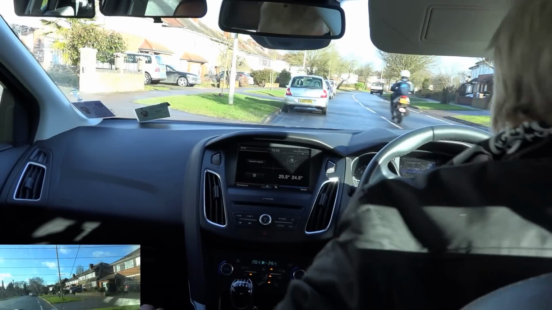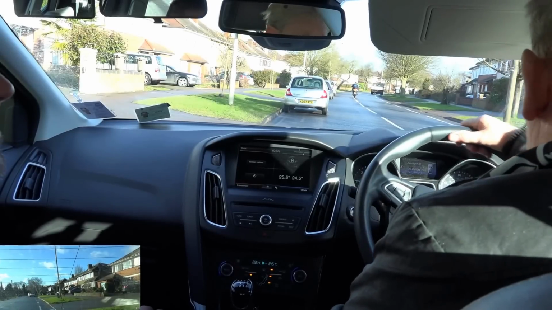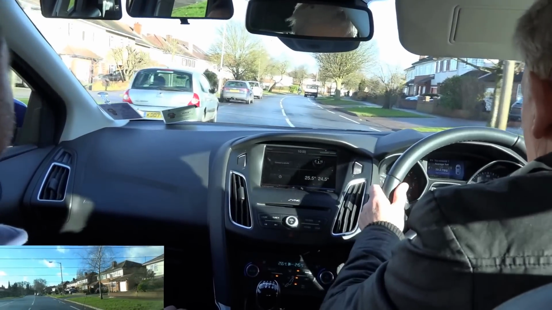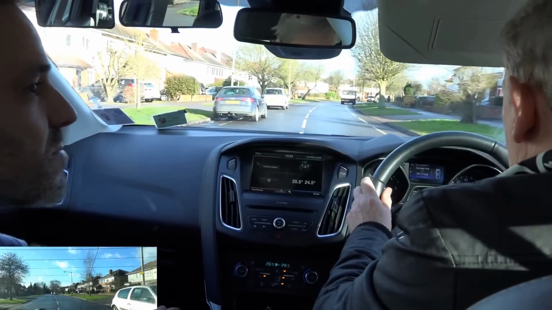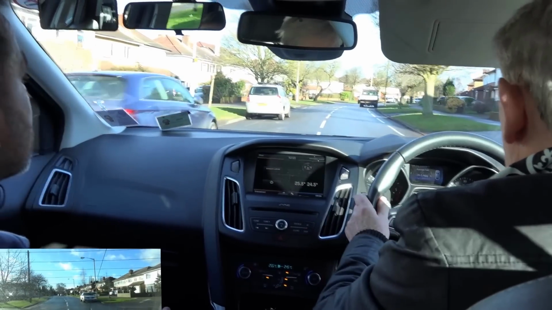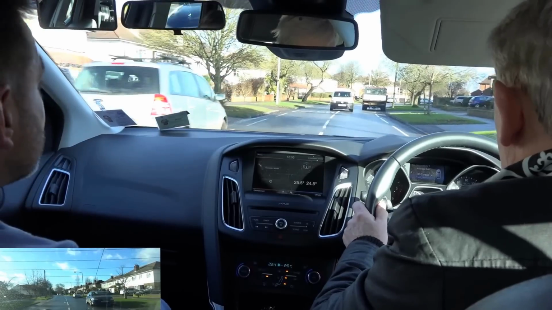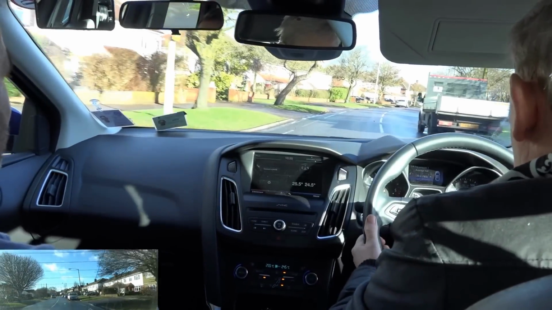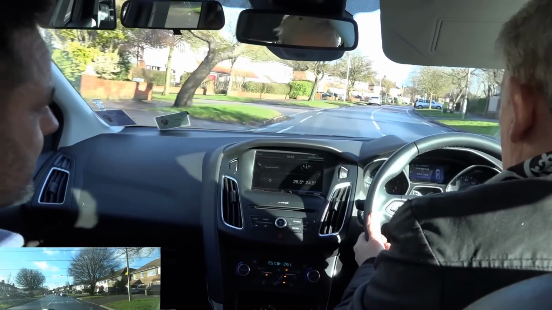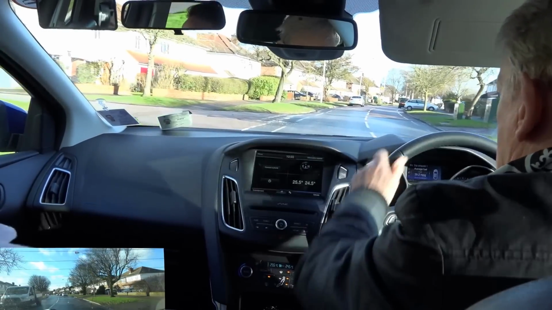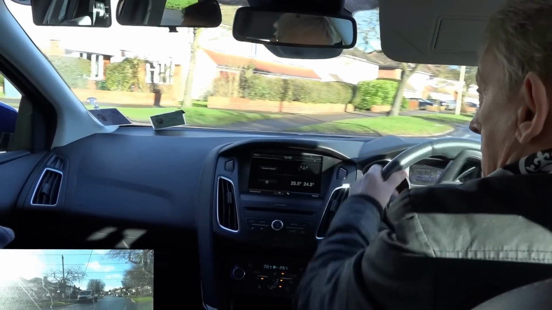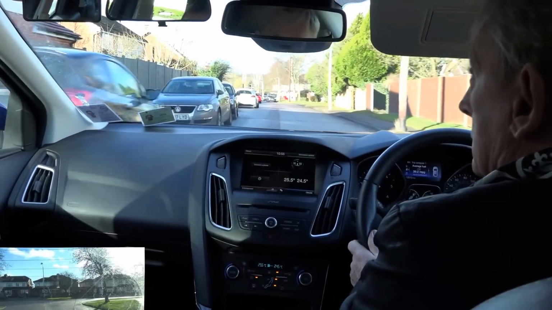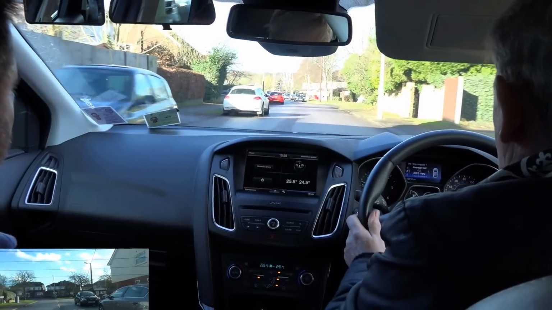Whenever you're ready then, Tony. Good. And take the next road on the left. Take the next road on the left, please, Tony. So which mirrors are you going to check? Oh, I've done this last week. Okay, so tell me then. Middle and left. Okay. Done. Well done. And turning left.